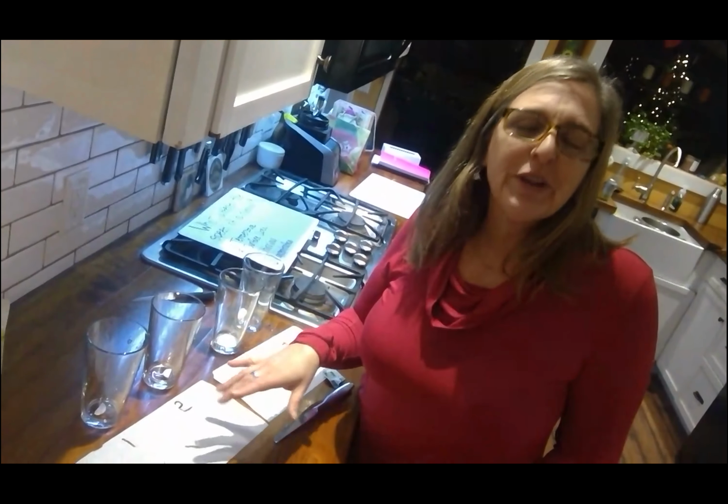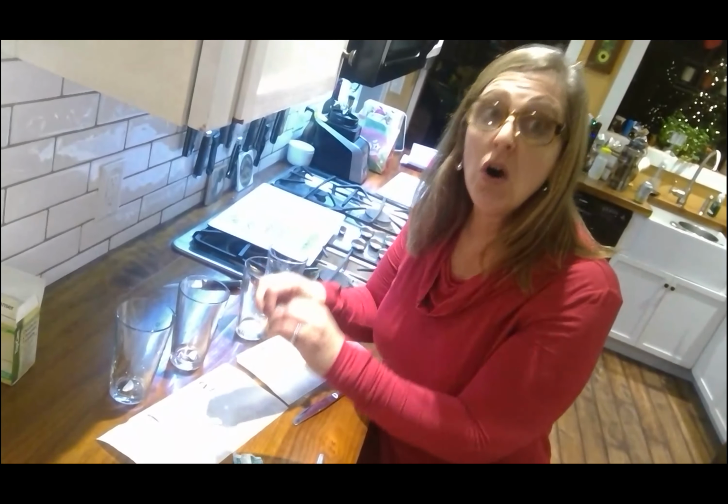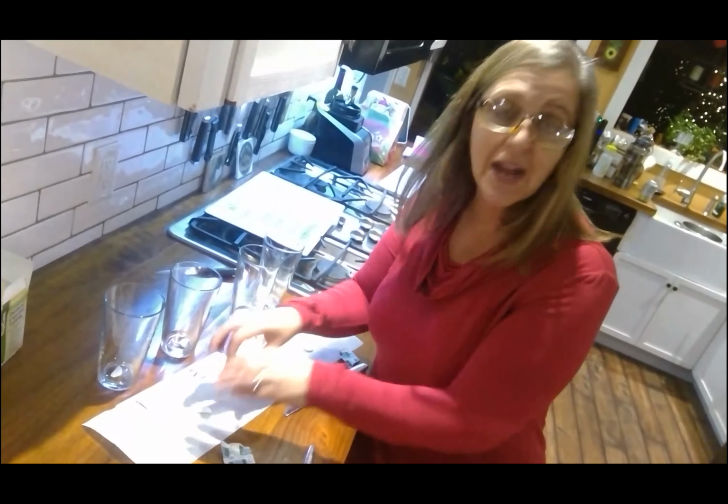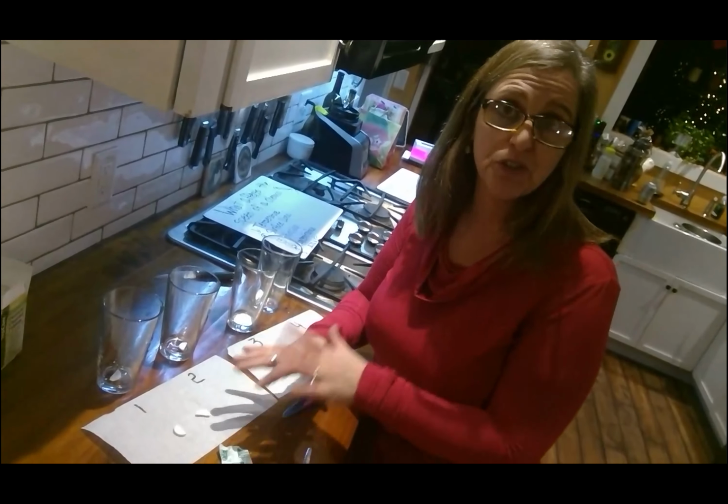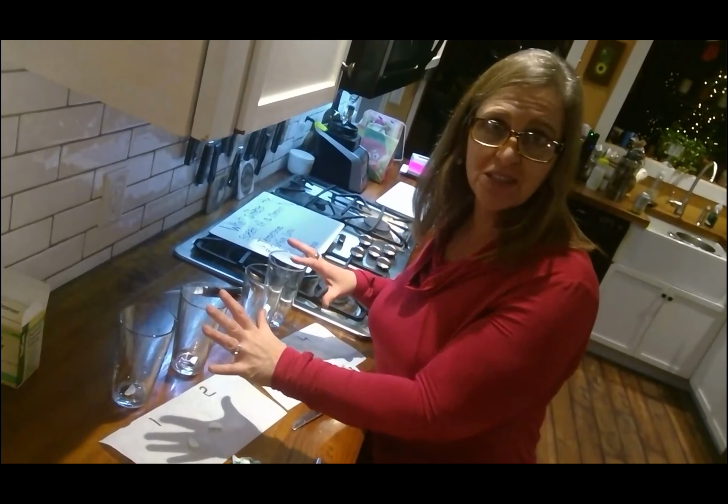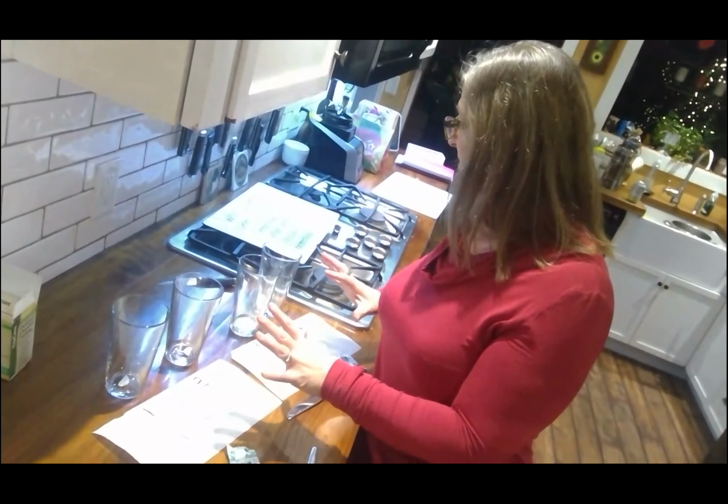The water reacting with the denture tablet is going to be a chemical change, because whenever there's a chemical change, you chemically alter the chemical composition. You change what the substance is, and you can never make it go back to its original form. So this week's lab, chemical and physical.